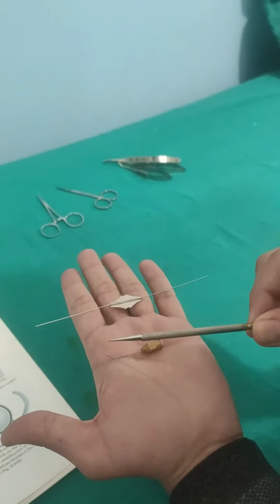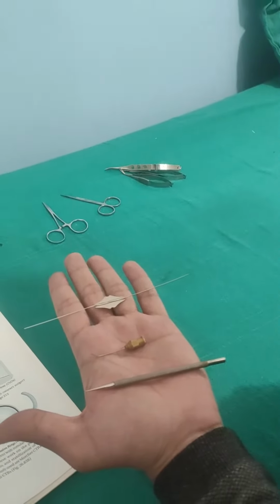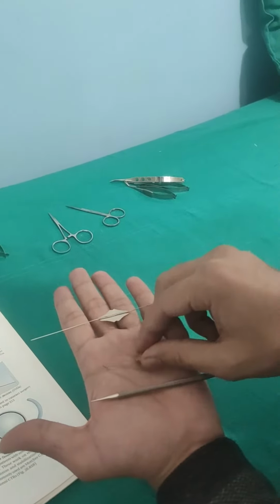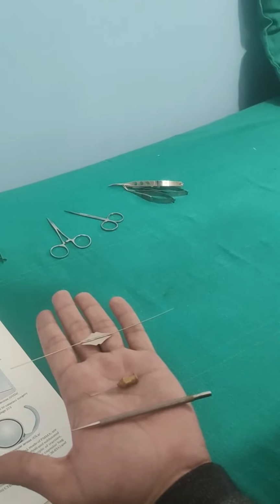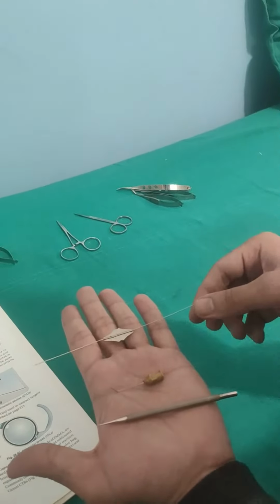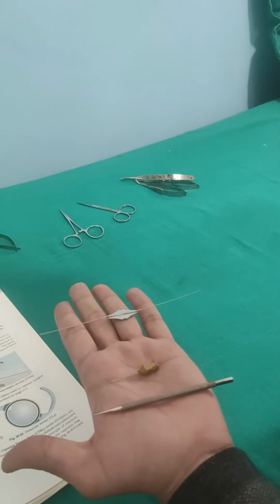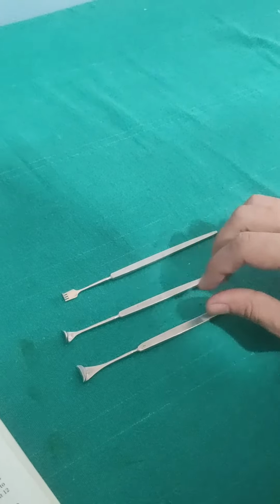The punctum dilator is used to dilate the punctum and canaliculus during syringing and probing, and this lacrimal cannula is used during syringing of the lacrimal passage, and the lacrimal probe or Bowman's probe is used to probe the nasolacrimal duct in congenital blockage.